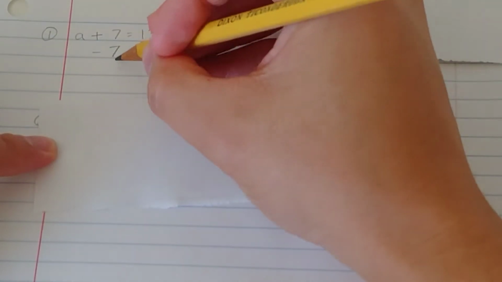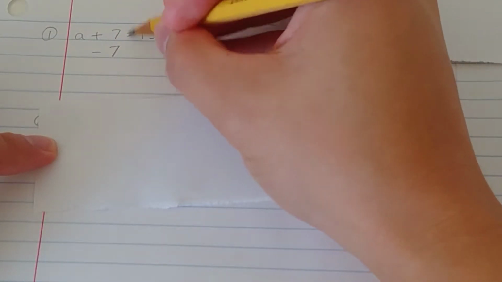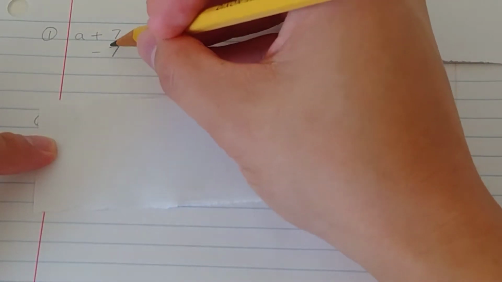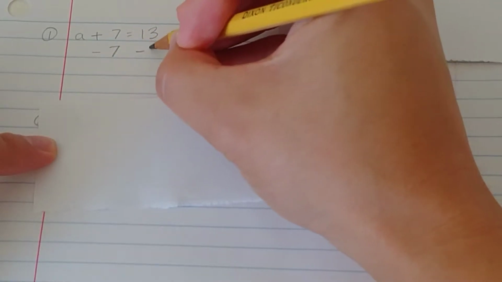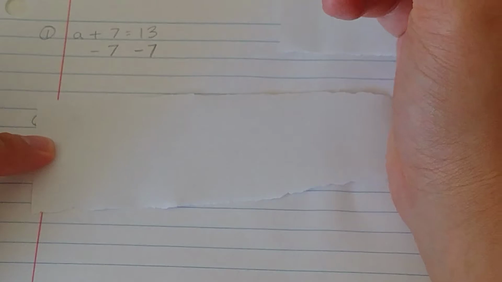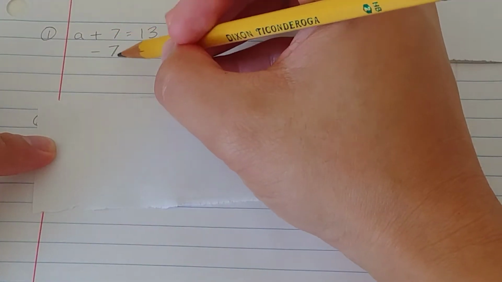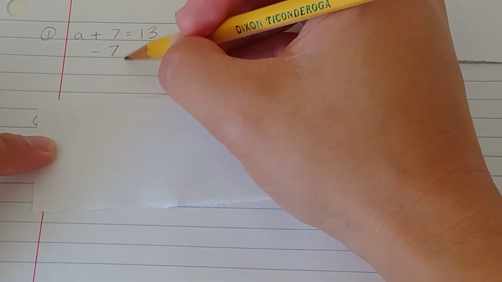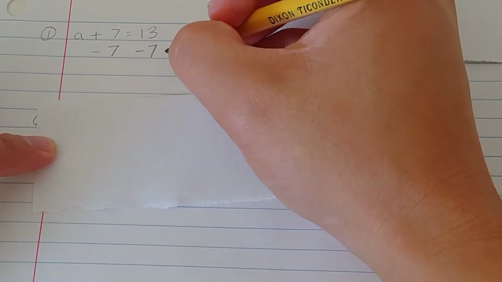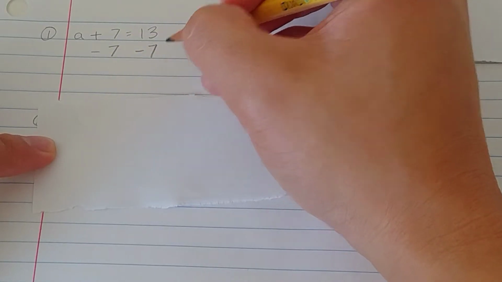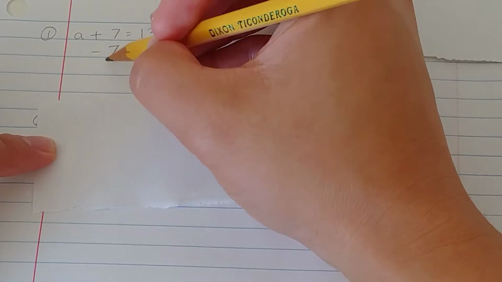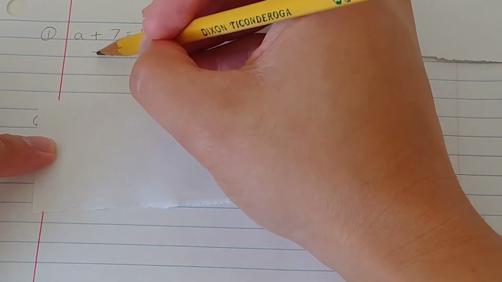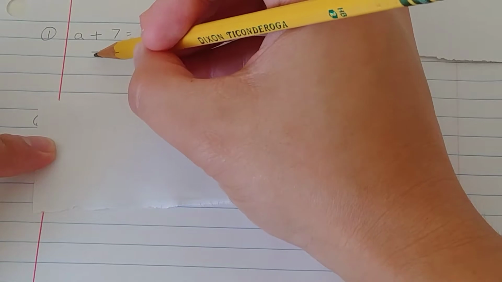So we're going to subtract 7 from the left side of the equal sign. But since we subtract 7 on the left side, we also have to subtract 7 on the right side. All right, so whatever we do on one side of the equal sign, we have to do on the other side as well. So we have a plus 7, and then we have minus 7. So 7 minus 7 is 0.